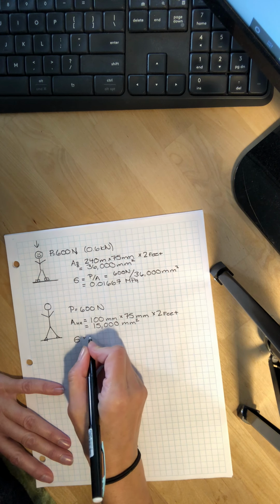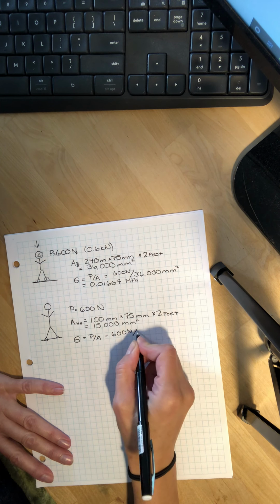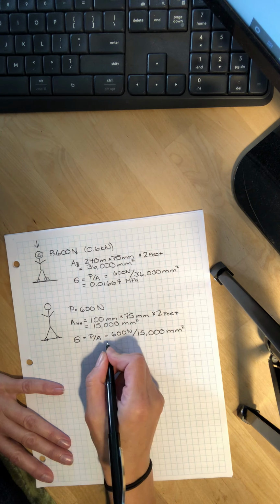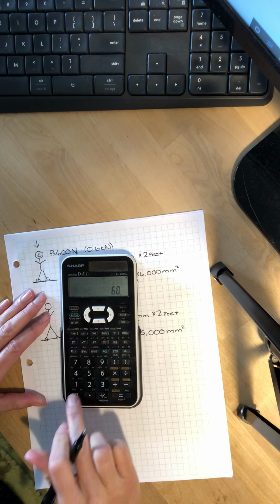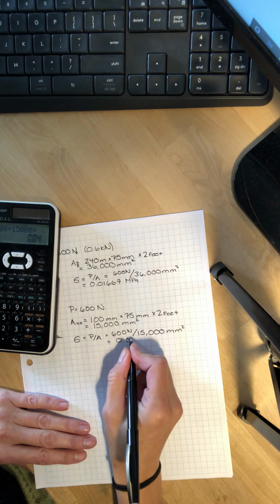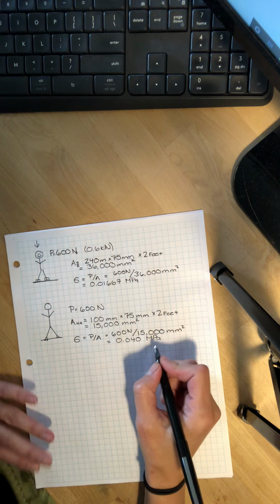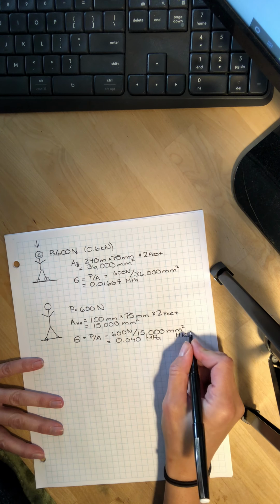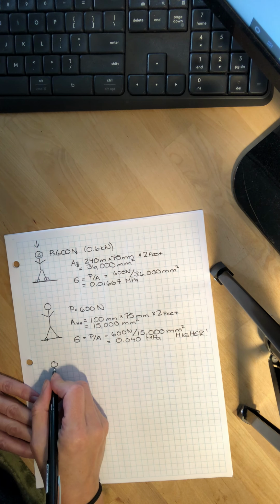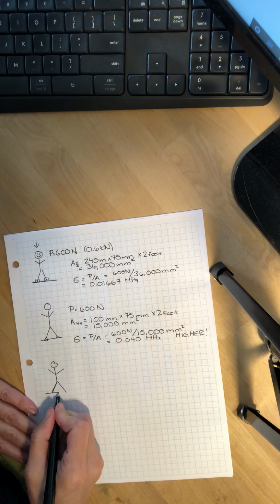We know that stress equals force divided by area. We've got the same 600 newtons divided by 15,000 millimeters squared, and we calculate that out. We get 600 divided by 15,000, or 0.040 MPa. So yes, the stress is higher, which makes sense.